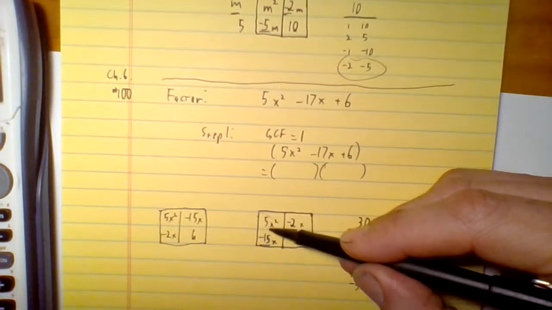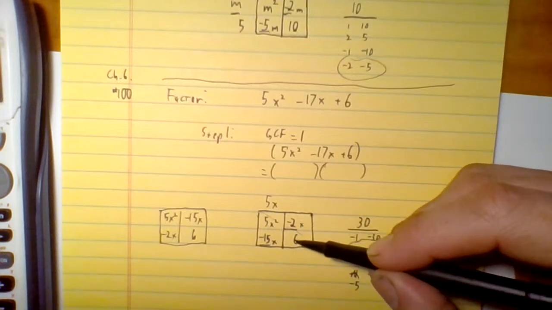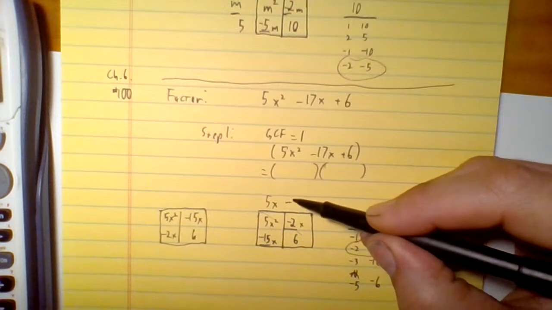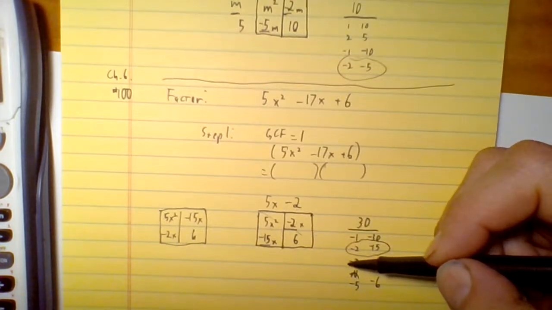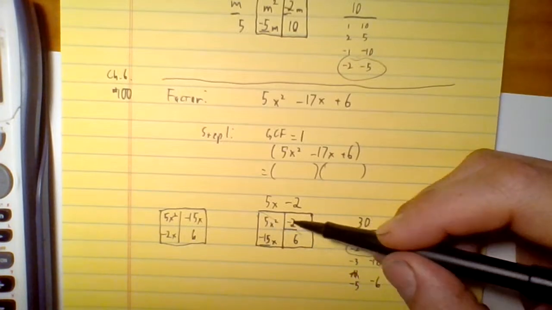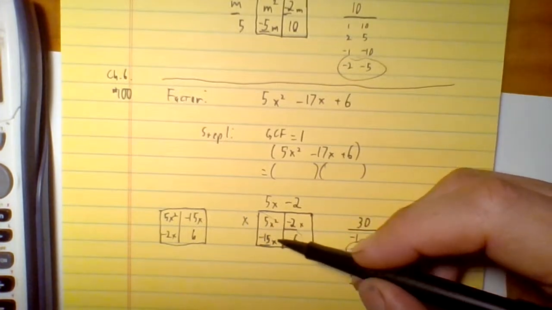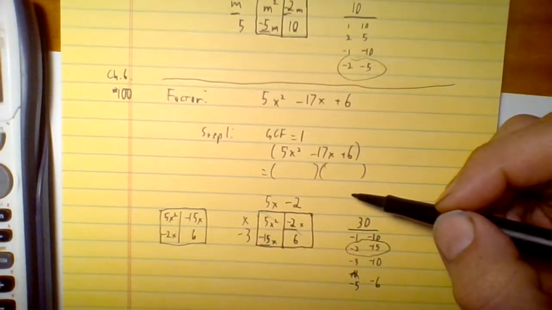The GCF of this column is 5x. The GCF for this column is 2, but I know with the minuses here, I want to go minus 2. I could go plus or minus, but the negative 2 will make this come out right. And then the GCF for this row is just x, and the GCF for this row is just 3, but 3 or negative 3, I want to go negative 3. Those are the two factors.